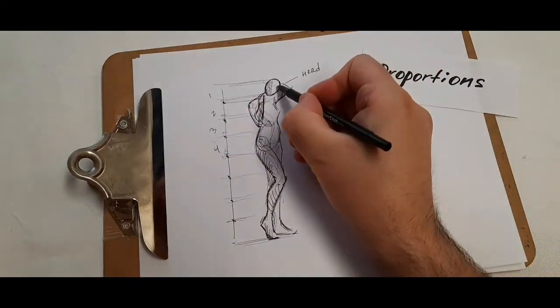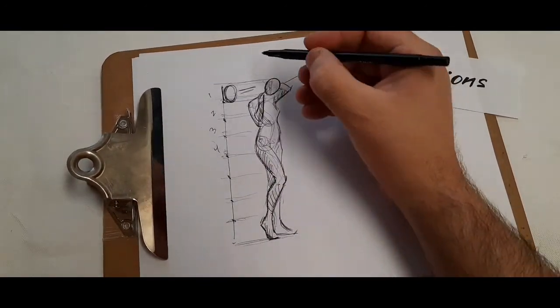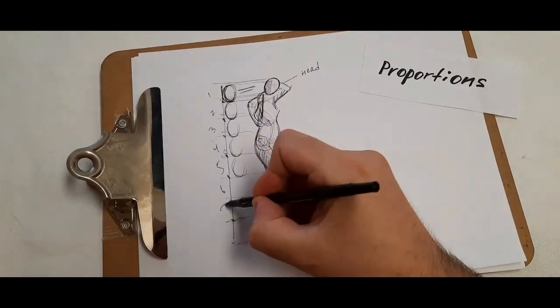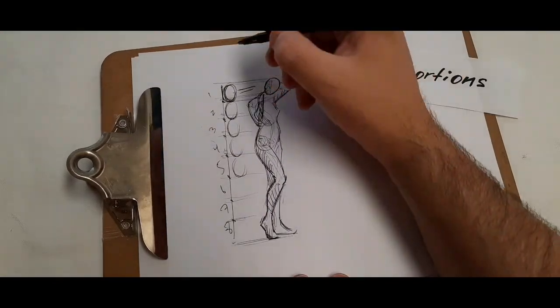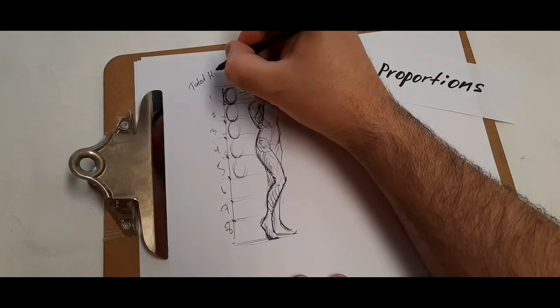And for just a regular, most common adult human figure, male or female, males could be shorter than females, females could be shorter than males.